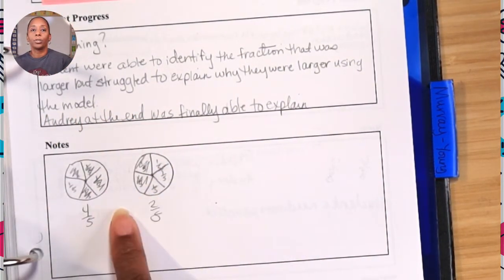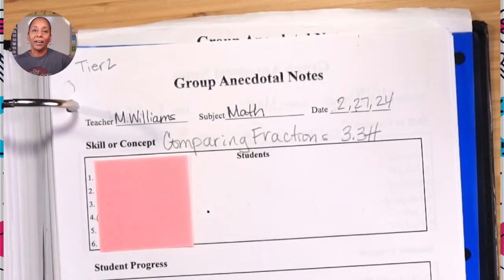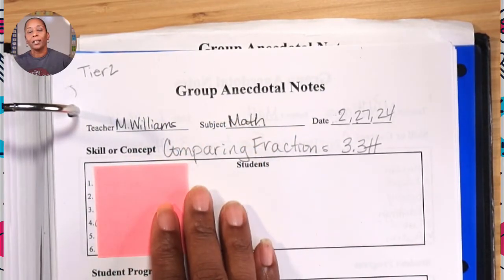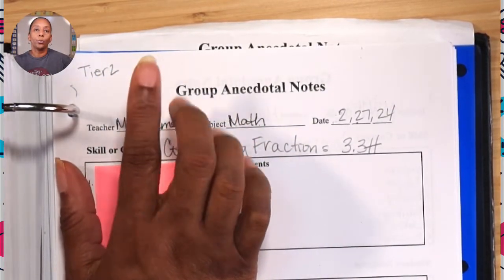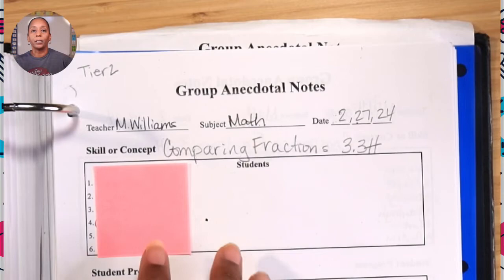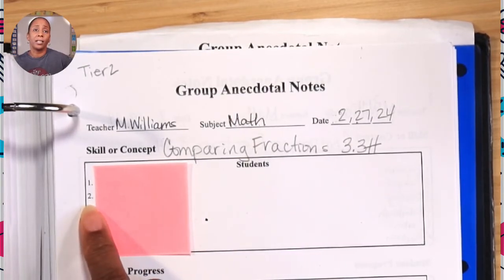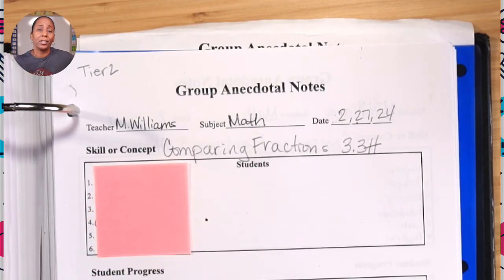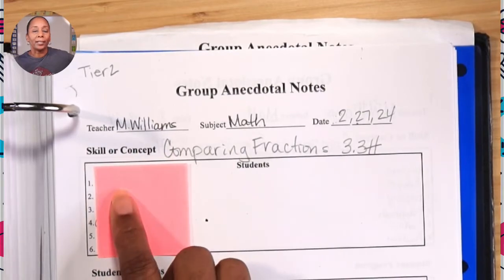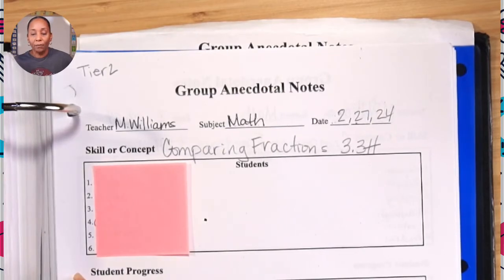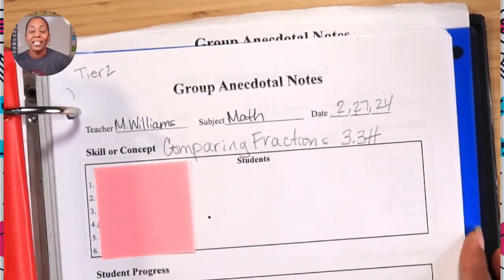So here are some notes. But I definitely, this was for my tier 2 students. And now that I'm looking at this, I may go back and add what group it is, because this was my tier 2 group. They were right underneath grade level. And I only put 6 here because 6 is enough. For me, that's all I can handle is 6 children in a group at a time. I think one time I had 7, but that was in my above grade level group. So that is what I have in my binder.